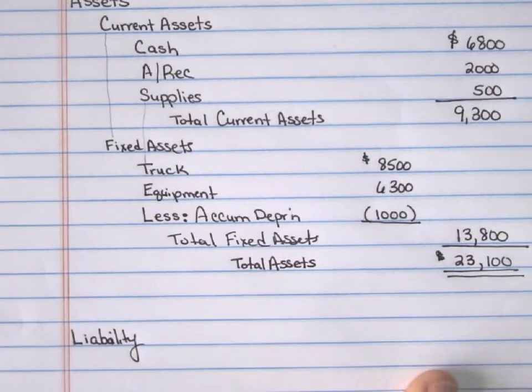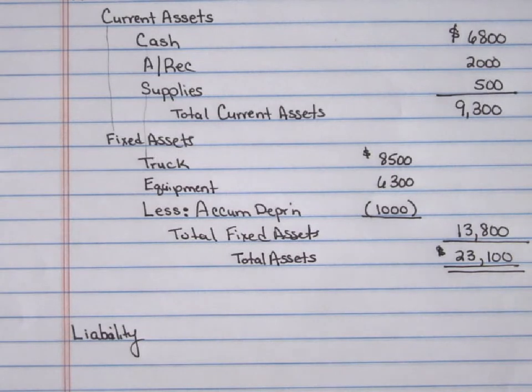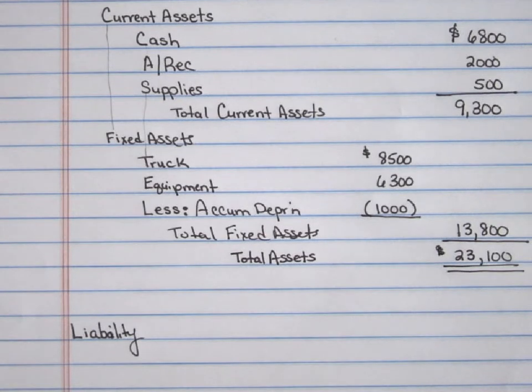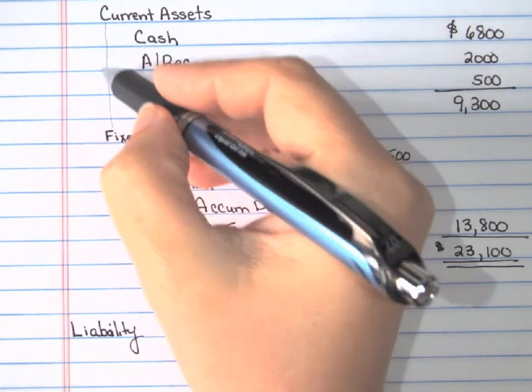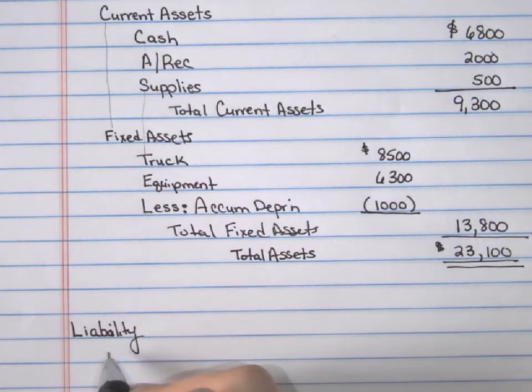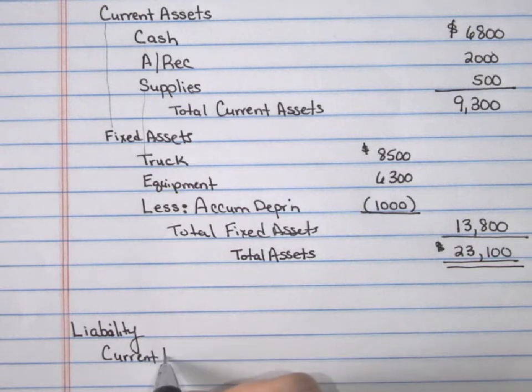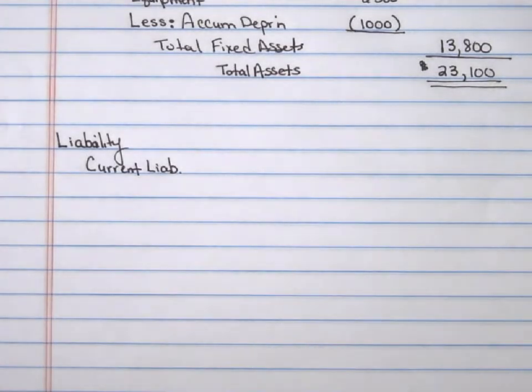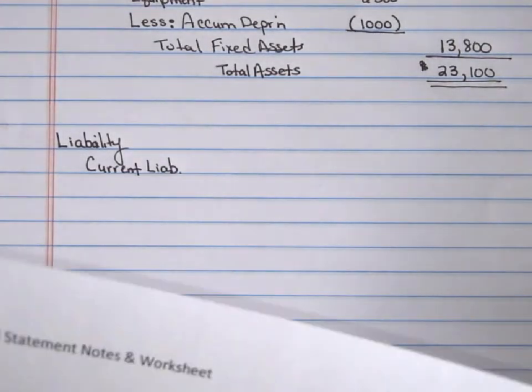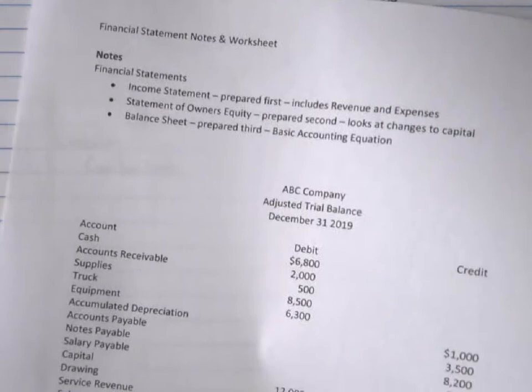So I look at my liability section. Liability section is going to also need to be broken up. It's going to break up into current liabilities and long-term liabilities. So just like I had the current assets up top, I'm going to have the current liabilities section down here, and then I'd start listing out any of my current liabilities. So now I want to look at what I have on my sheet here.